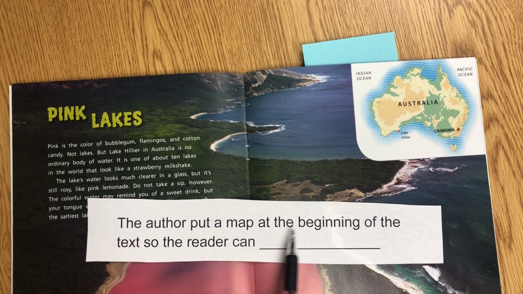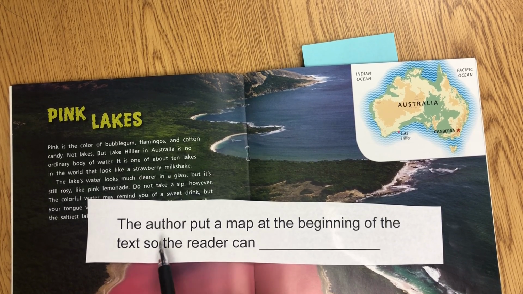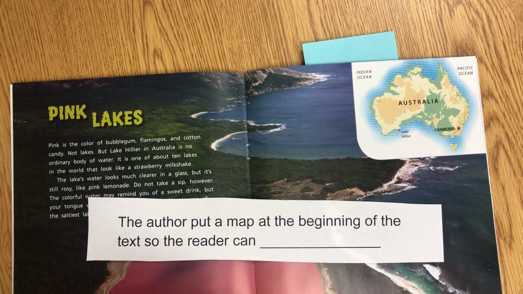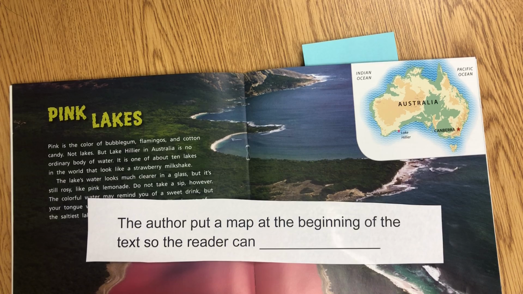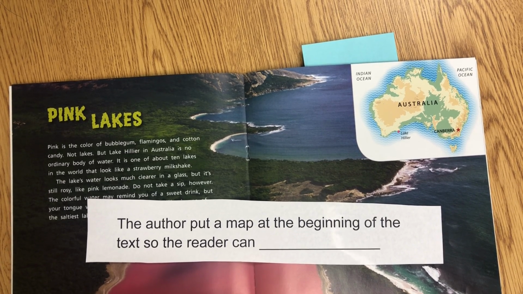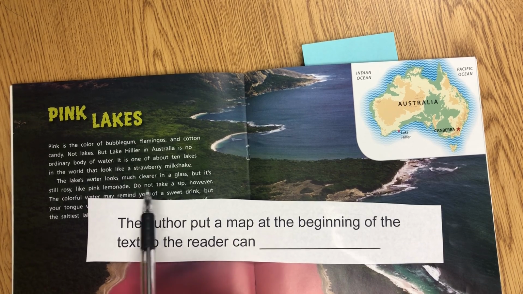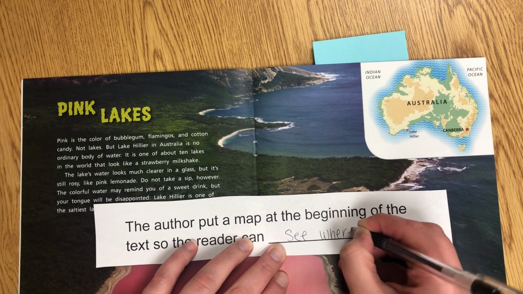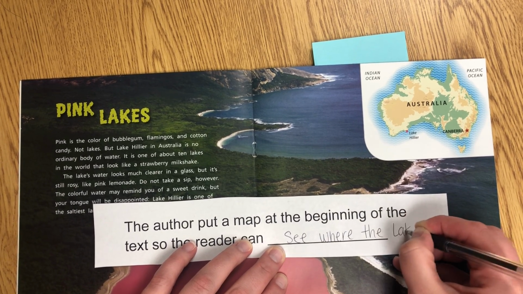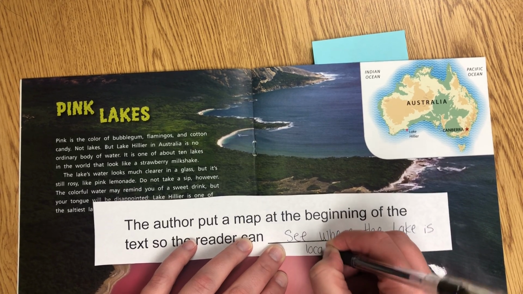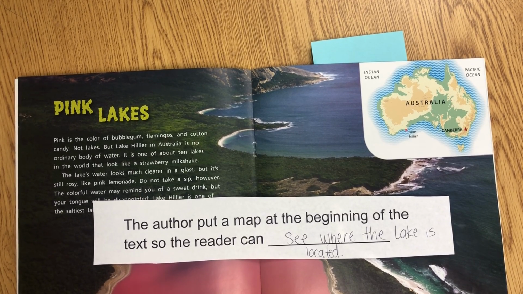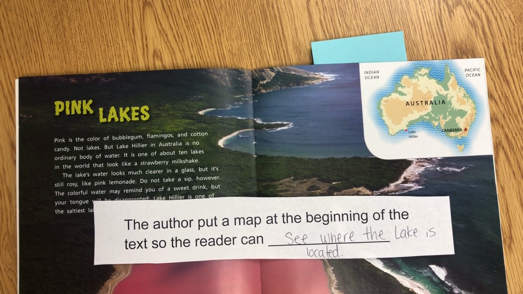So let's look at this question. It says the author put a map at the beginning of the text so the reader can. Why do they put a map here at the beginning of this article? What is its purpose? Think about that for a second. Well, the author put a map at the beginning of this text so the reader can see where the lake is located. So the author put a map at the beginning of any text so they'll be able to show you where it's at. So you have an idea on a map so you can be familiar with its location.